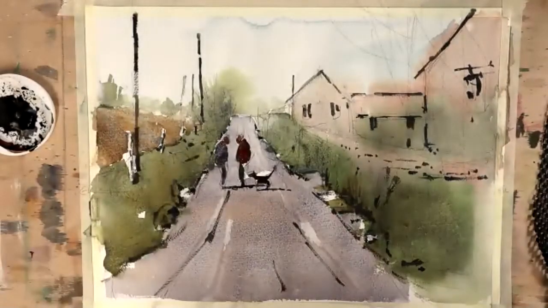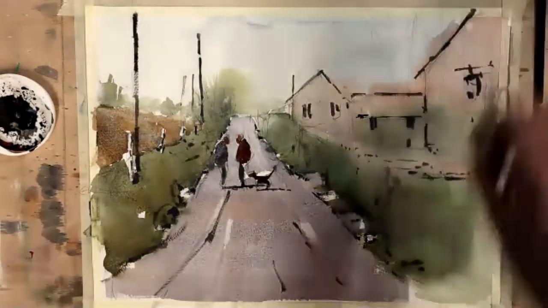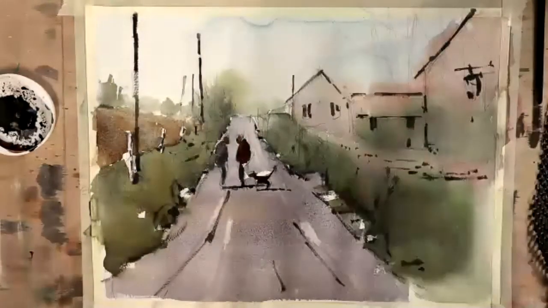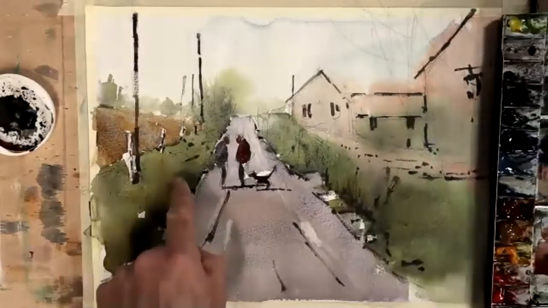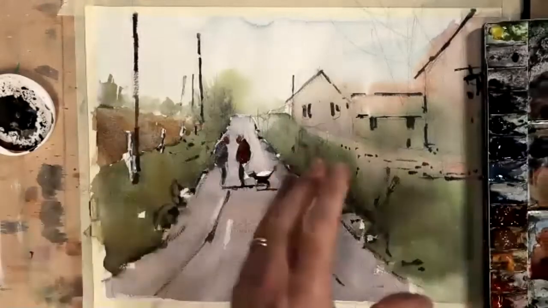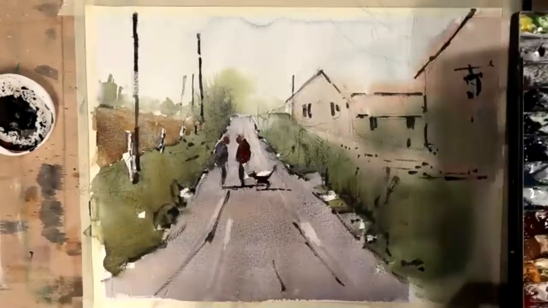Now I'm going to put in one last wash here, and this is going to be over my buildings and over my hedgerow, and possibly the odd one across the road. So ultramarine blue. Here I go again. I'm going to use this big space here, the lid. I only really use this lid for the really big washes. These smaller wells are okay for smaller washes.